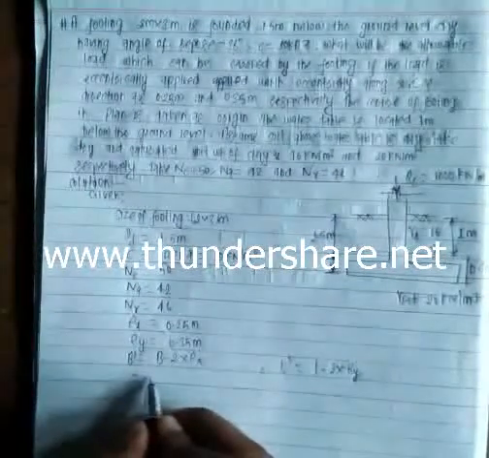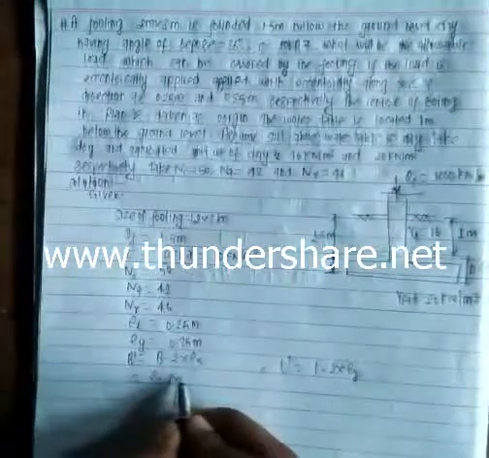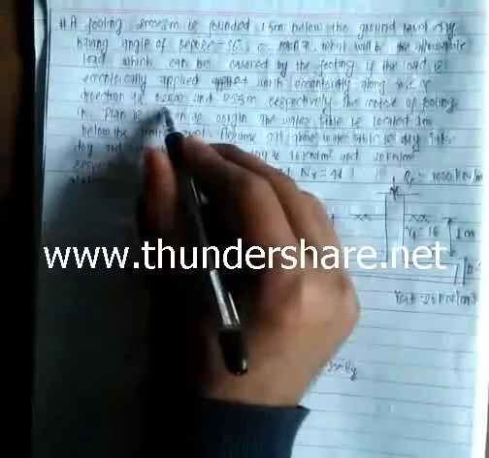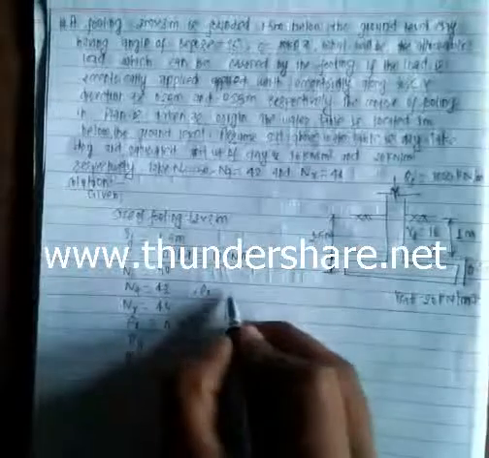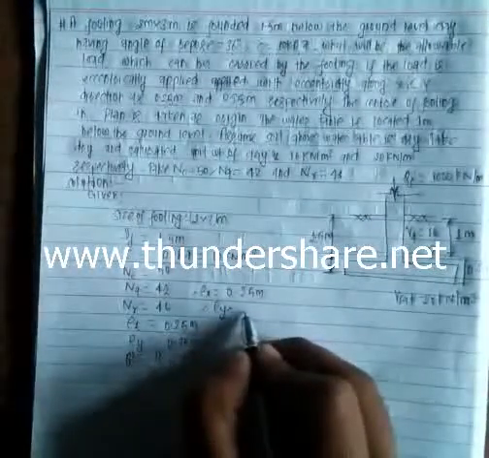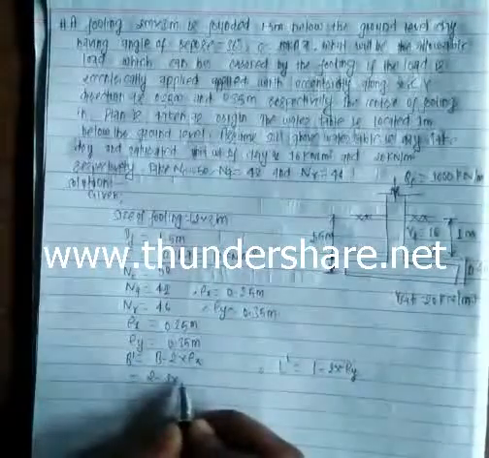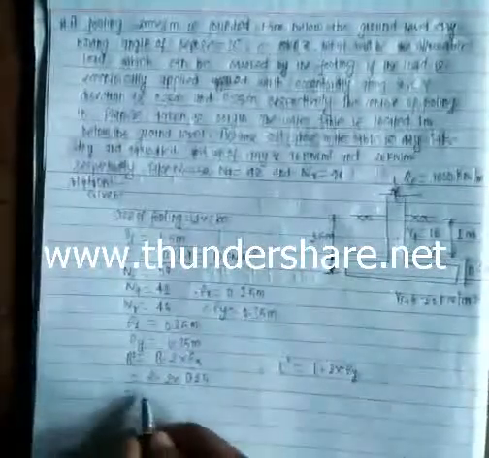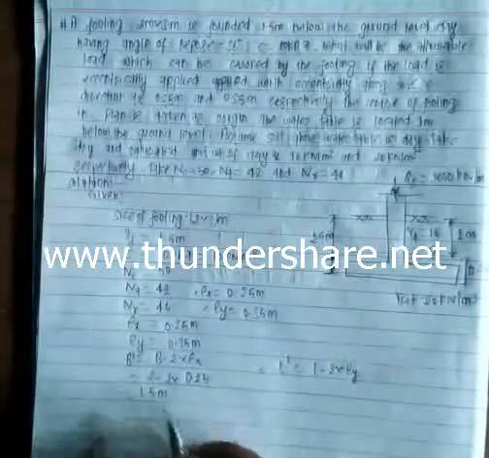So we have B given as 2 minus 2 times ex, where ex is 0.25 meter, and ey, that is the eccentricity of load in y direction, is 0.35 meter. 2 minus 2 times 0.25 gives us the change in width as 1.5 meter.